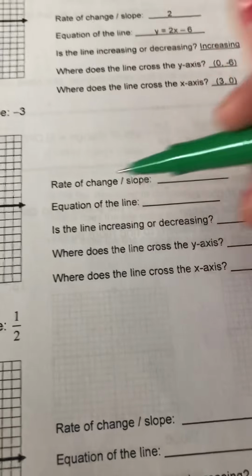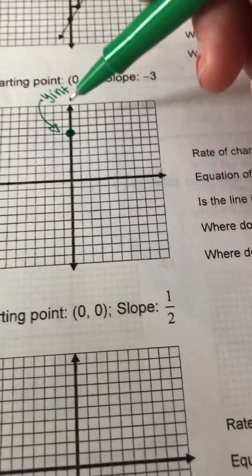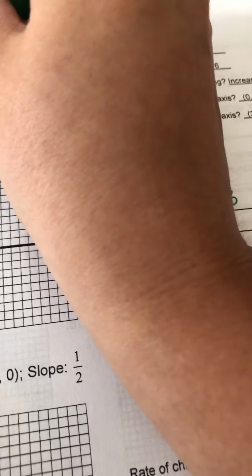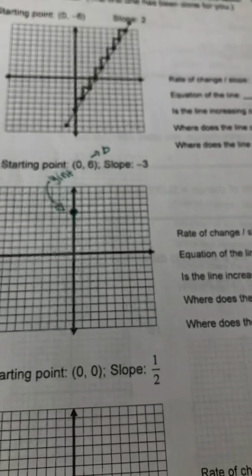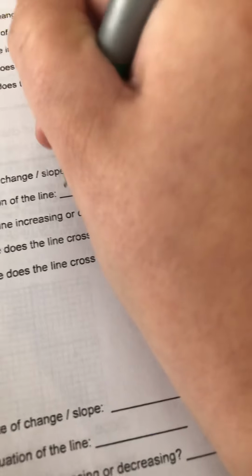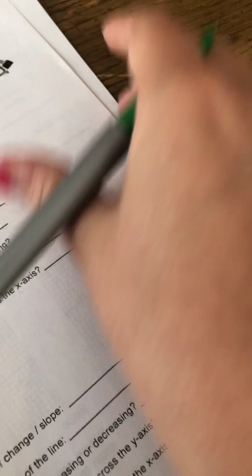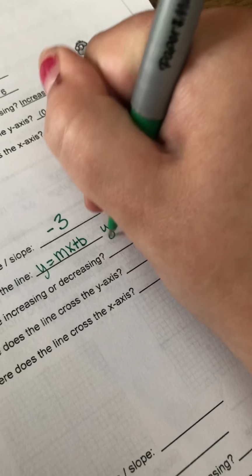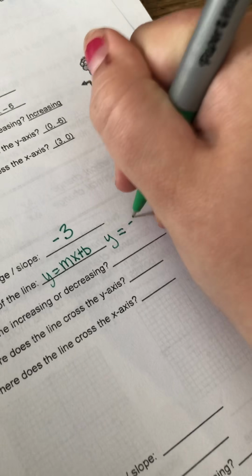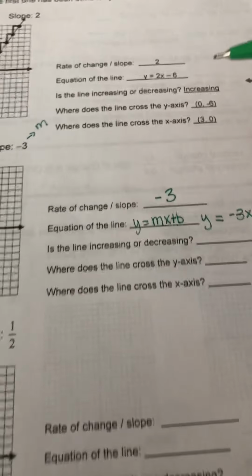And then I come over here, rate of change, slope. Well, that's easy. That's -3. Equation of the line. Well, since this is my y-intercept and this is my slope, I know my y-intercept is b and I know my slope is m. So for the equation, it's going to look like y equals mx plus b. And when we write that in, it's going to look like y equals -3x plus 6, because that 6 was a positive 6.